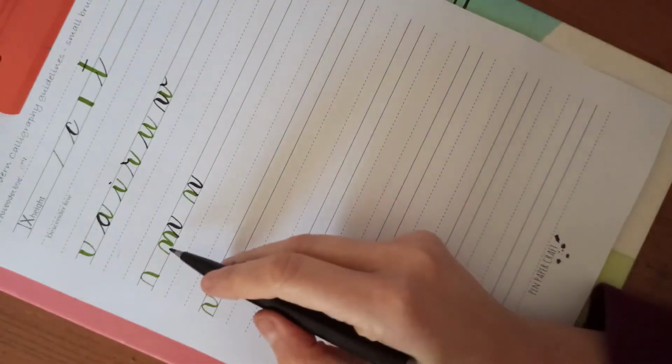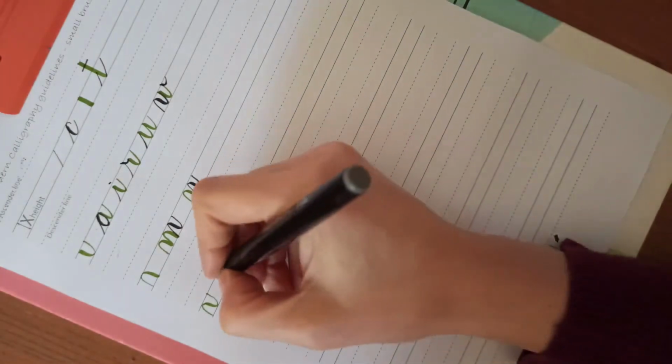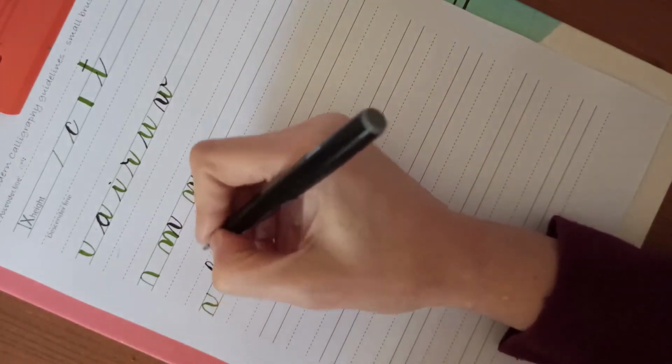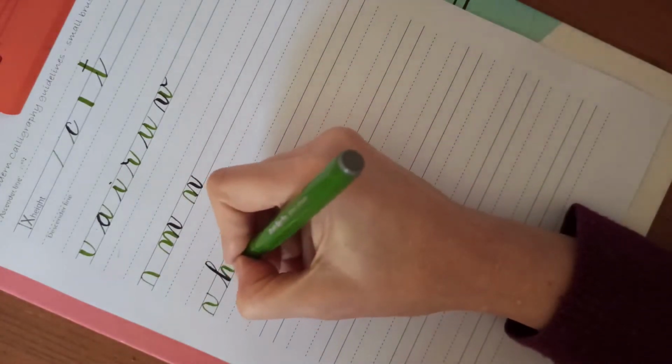It looks like a V or an N. You can find it in the M and the N, as we mentioned, but before that, if you follow the order of the alphabet, I have it in the letter H. I start with my upstroke, then I have an ascending loop, which we'll see in a minute, and I finish with a lovely compound curve.